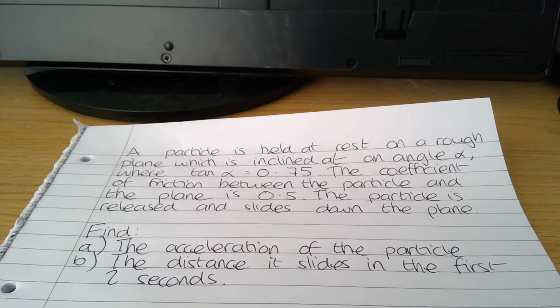So we've got an example to do with dynamics and inclined planes. That means things sliding on inclined planes. We've got a particle held at rest on a rough plane which is inclined at an angle alpha, where tan alpha is 0.75. It seems a strange way of describing an angle, but we'll deal with that in a moment. The coefficient of friction between the particle and the plane is 0.5. The particle is released and slides down the plane. We're going to find the acceleration of the particle and the distance it slides in the first 2 seconds.